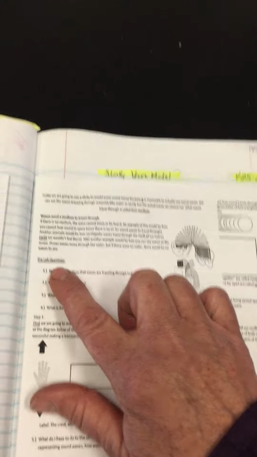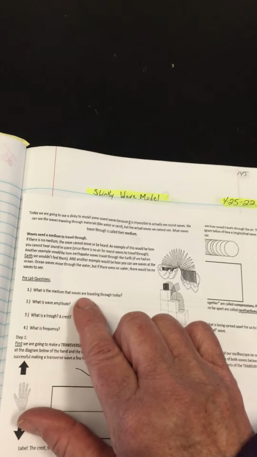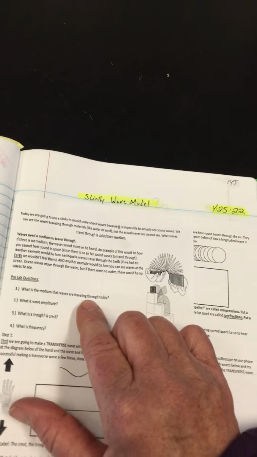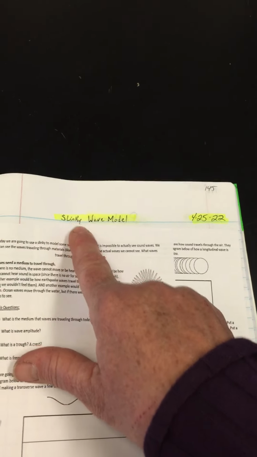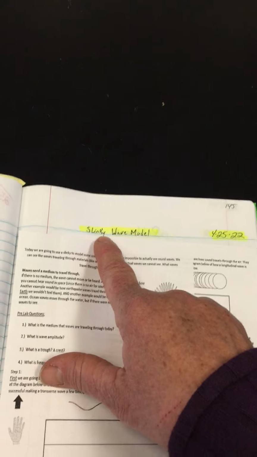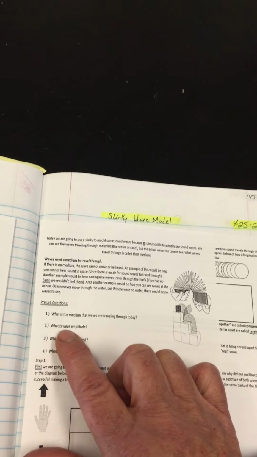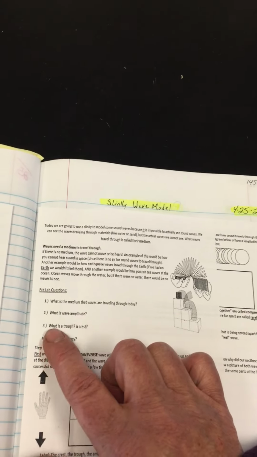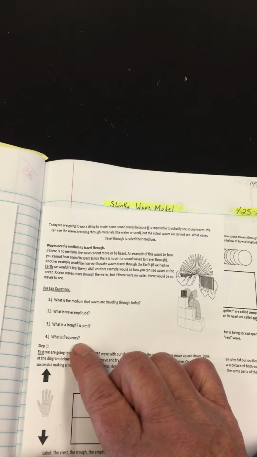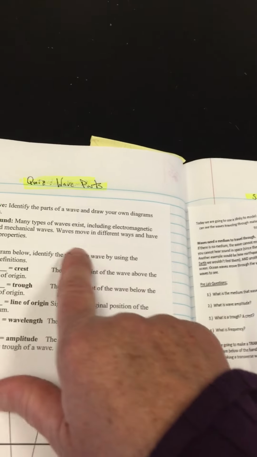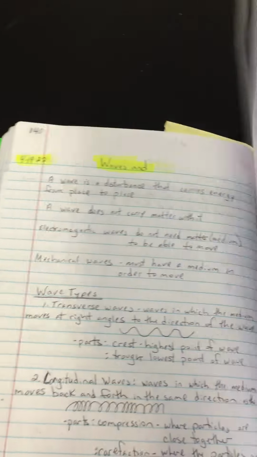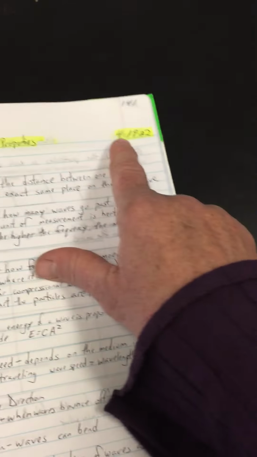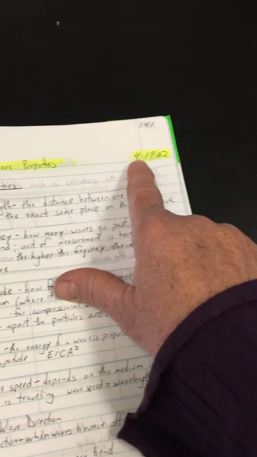So some pre-lab questions here. What is the medium that the waves are traveling through today? As I already said, we're using the Slinky to model waves. So our medium today is our Slinky. What is a wave amplitude? What is a trough, a crest? And what is frequency? You have some of those definitions in your quiz if you can't recall exactly, but also on page 140 and 141, we have our notes you can get information from.